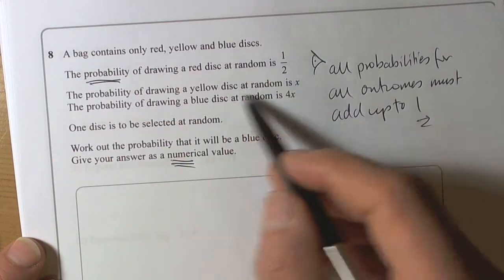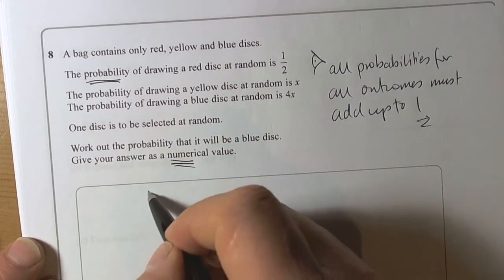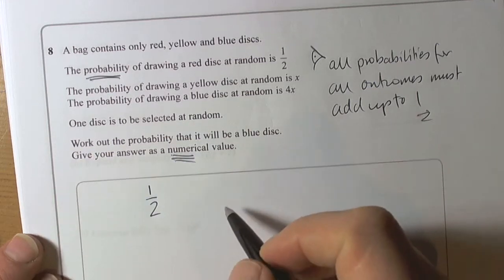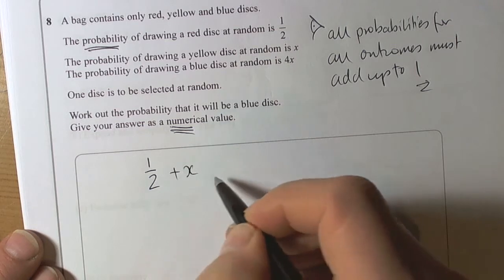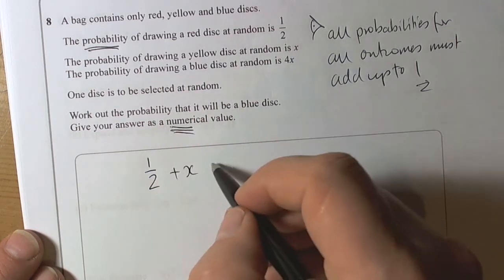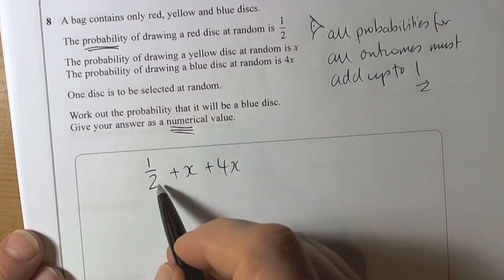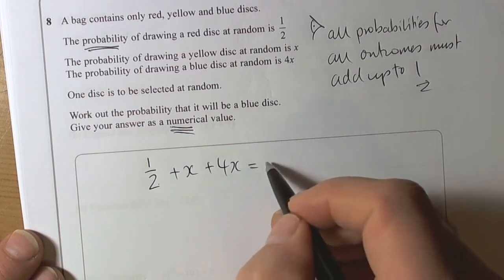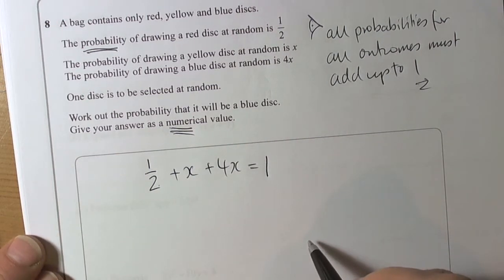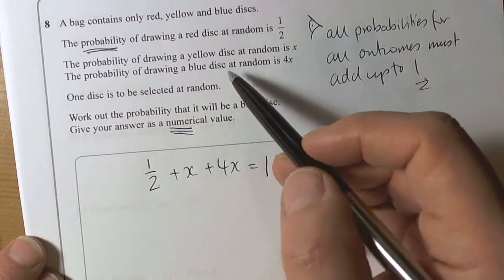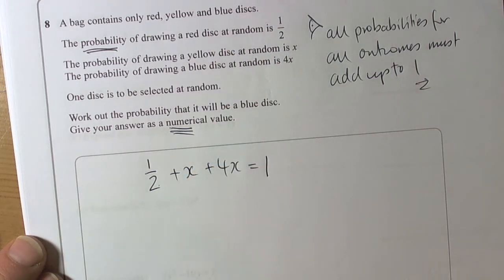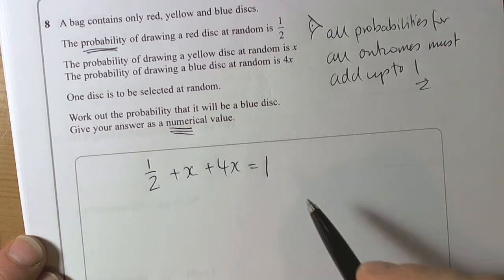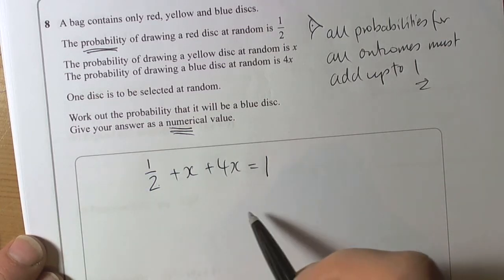So we can write the information we've got as a little equation. They told us the red disc was 1/2. They told us the yellow disc was x, and they told us the probability of getting the blue disc was 4x. So these are the individual probabilities, and the rule says that they must add up to 1. They're all mutually exclusive. You can't get a red disc and a yellow disc at the same time, so the rule of mutually exclusive probabilities says that they add up to 1.